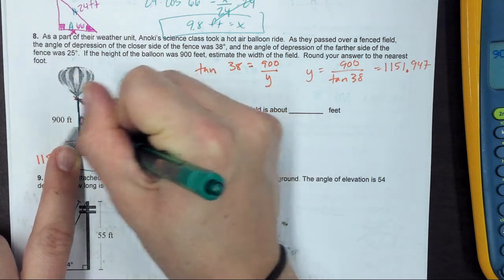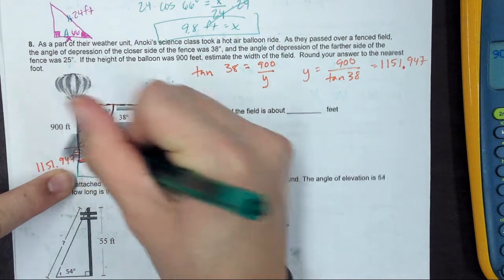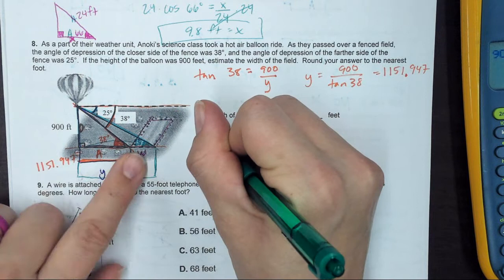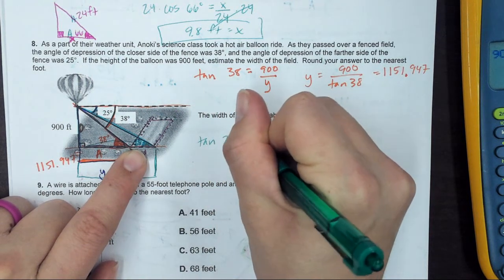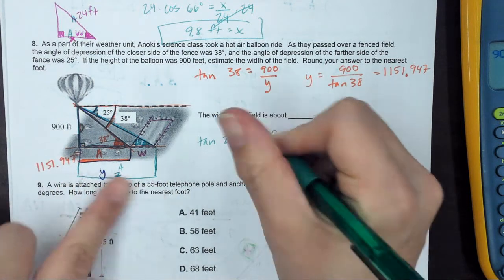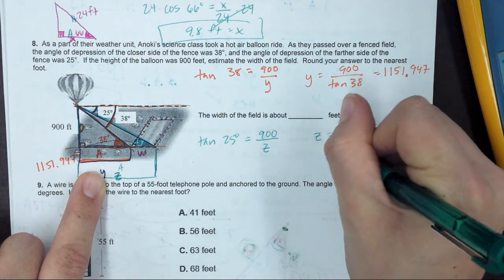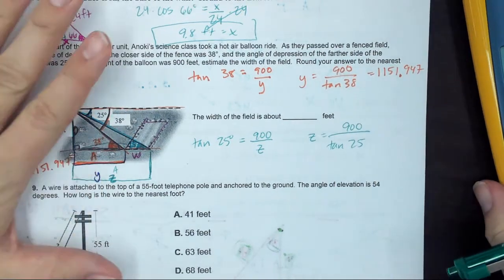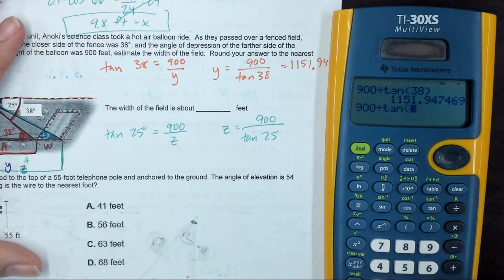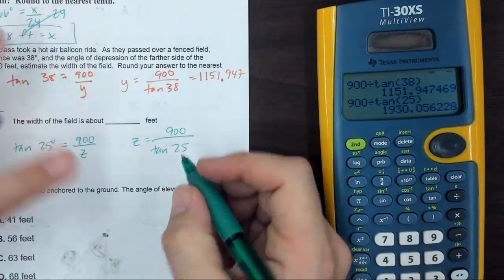We have to find this whole distance of the big triangle, which is my Z. So I've got opposite, and I still have adjacent, so it's still tan. Tan of my angle, this time 25 degrees, is equal to my opposite, 900, divided by my adjacent, which is Z. Flip places again, I have 900 divided by tan of 25. Same idea. Alright, get a big number again.